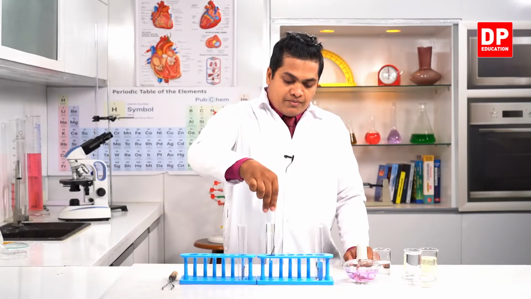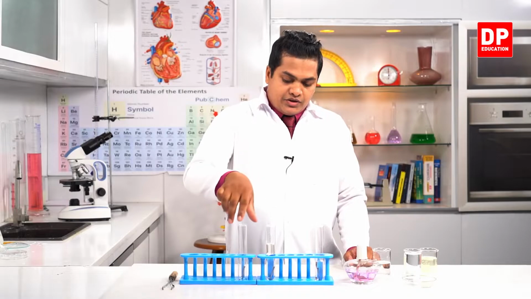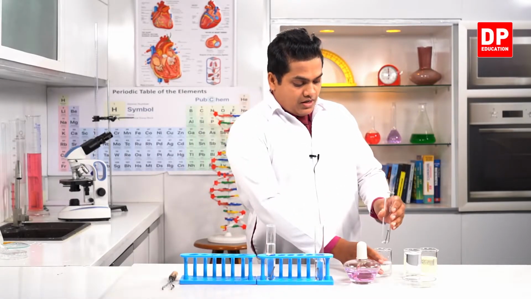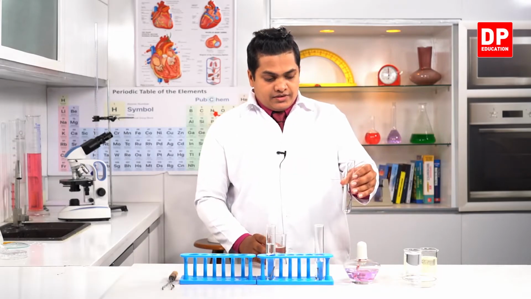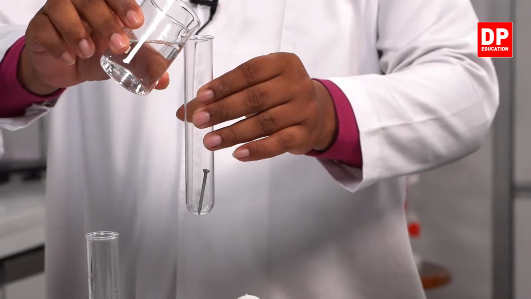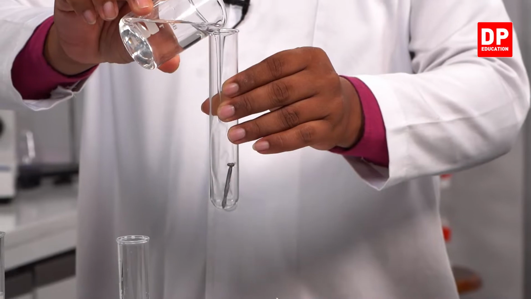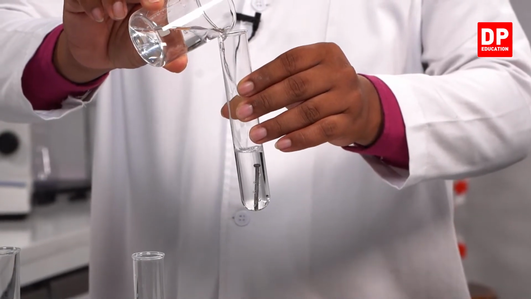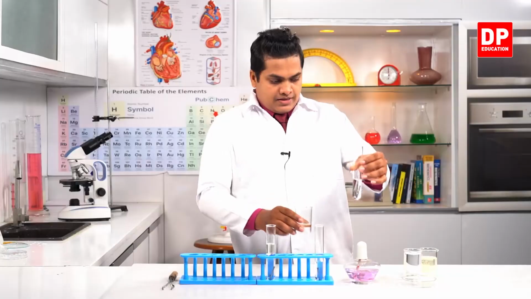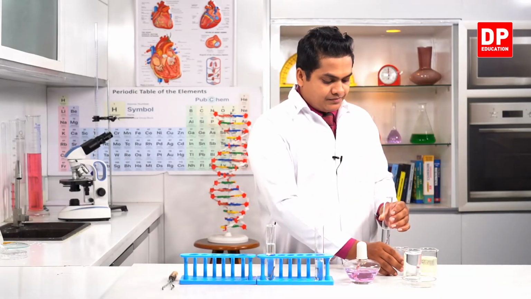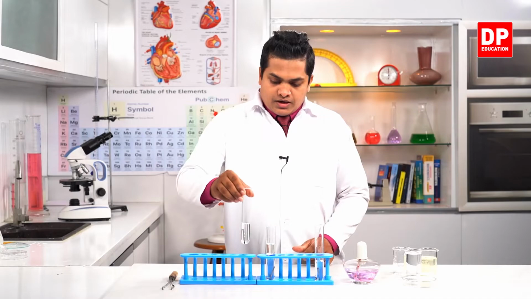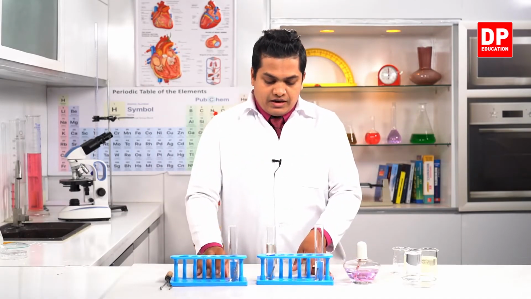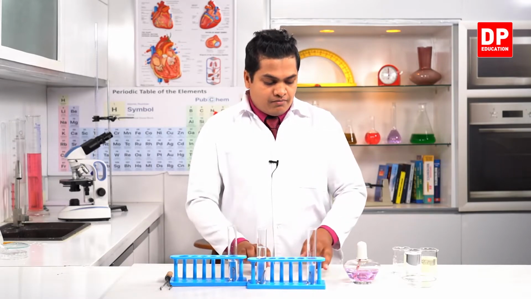Okay, now the number 3, the third boiling tube. In the third boiling tube, there is an iron nail, you can see it. So I'm going to insert water to cover up the iron nail. Then I'm going to heat this boiling tube very well until the water boils.